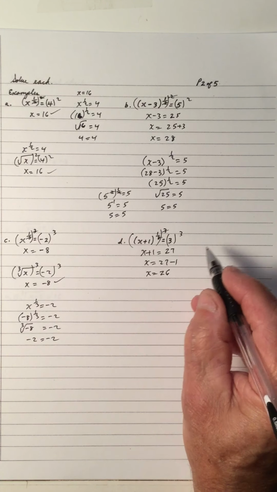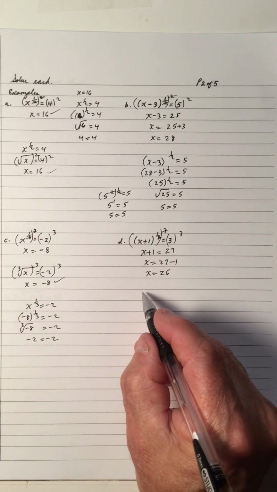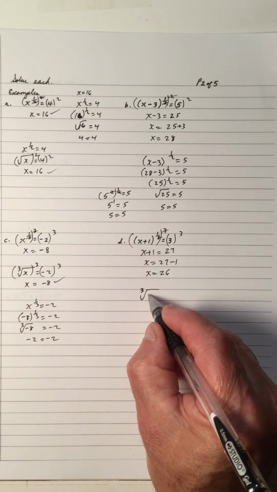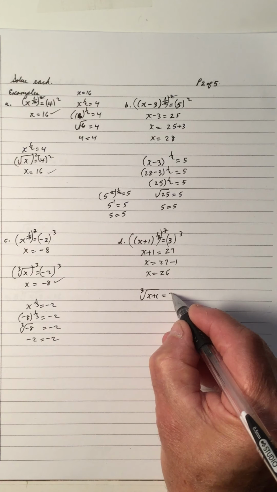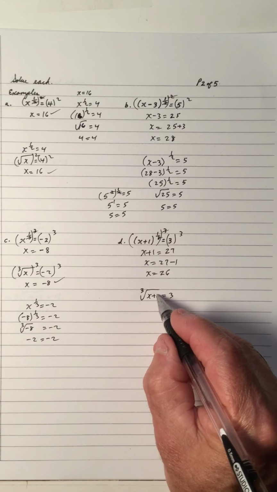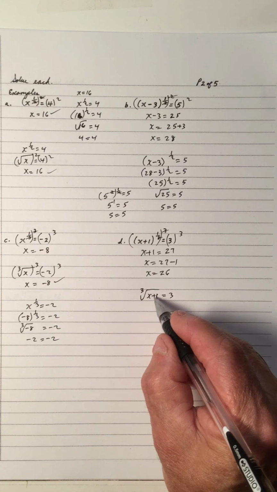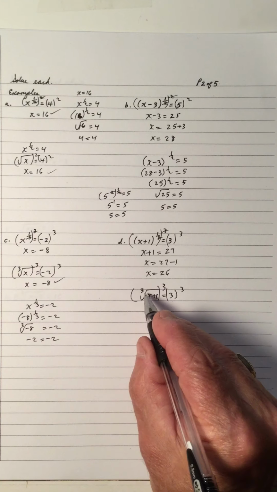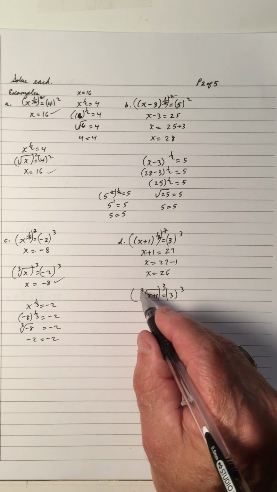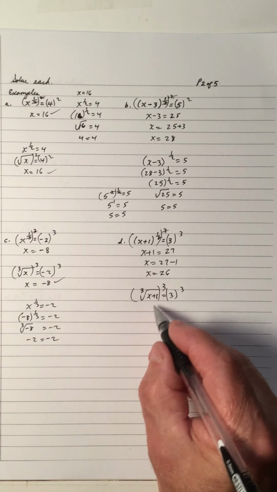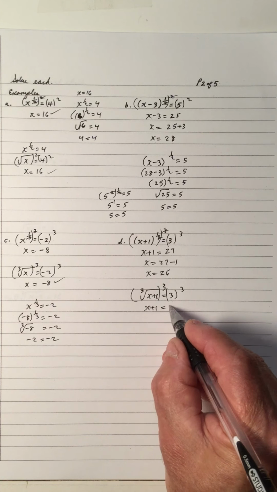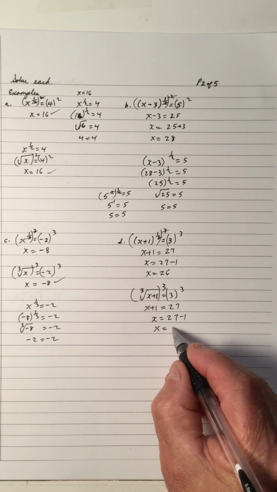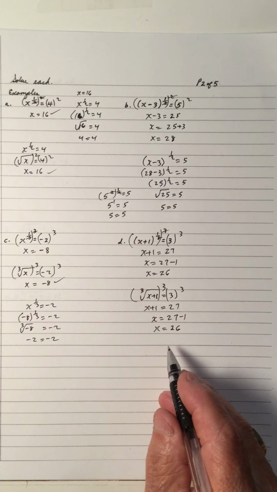is 26. And again, I remind you that 1/3 is the cube root. So if we change 1/3 to a cube root, that's the cube root of x plus 1, then we raise it to the third. To eliminate a cube root, we cube. So the cube root of x plus 1 cubed is x plus 1. And we get the same answer, but I just wanted to show you that 1/3 is a cube root.